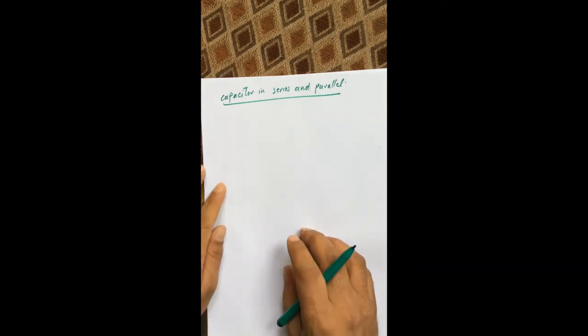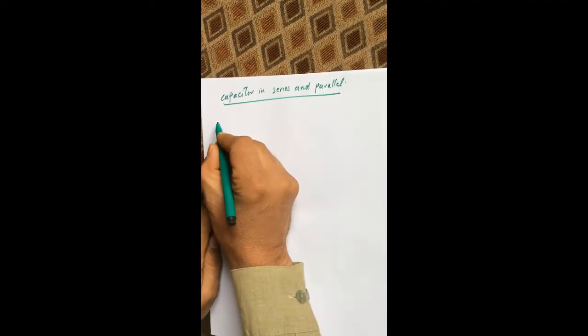Okay guys, next we have to calculate the capacitance of capacitors which are either connected in series or in parallel combination. Now in order to analyze an electronic circuit, it is often desirable to know the equivalent capacitance of two or more capacitors that are connected either in series or in parallel combination. First we will define the equivalent capacitance.